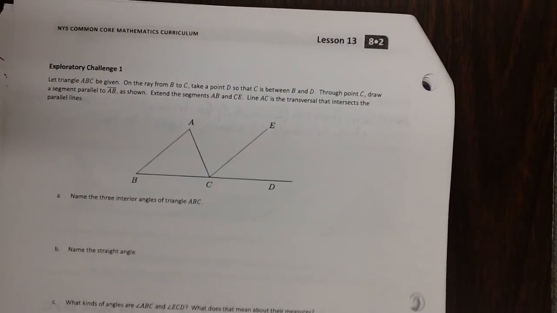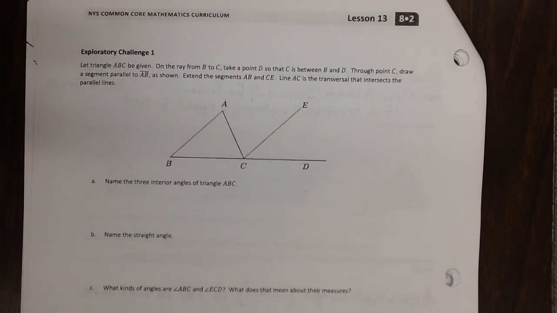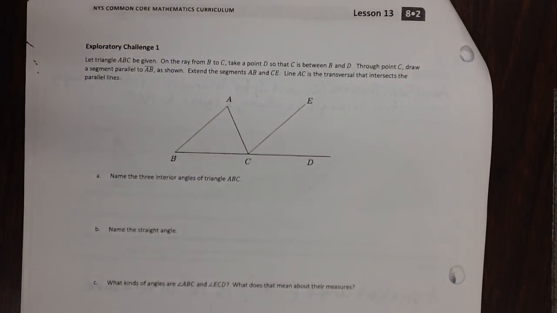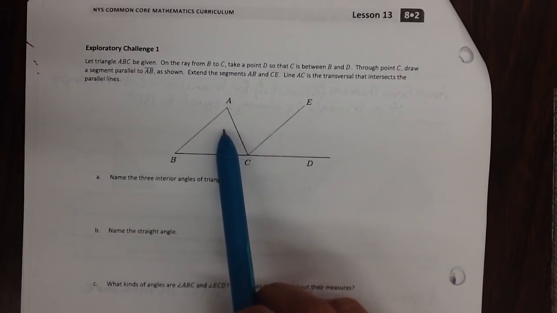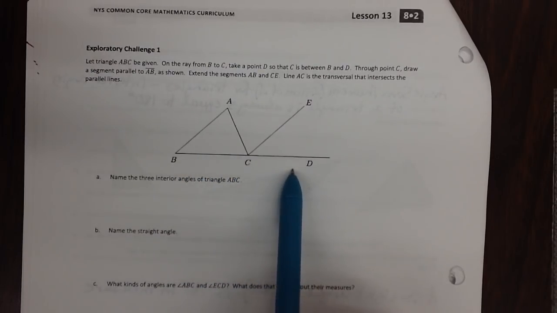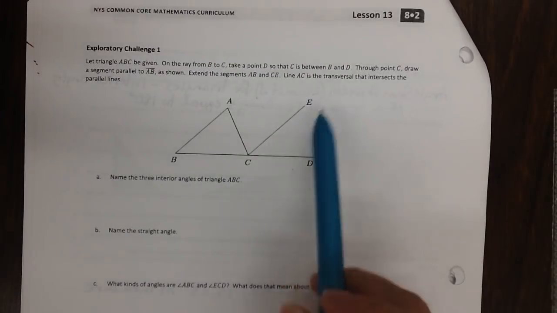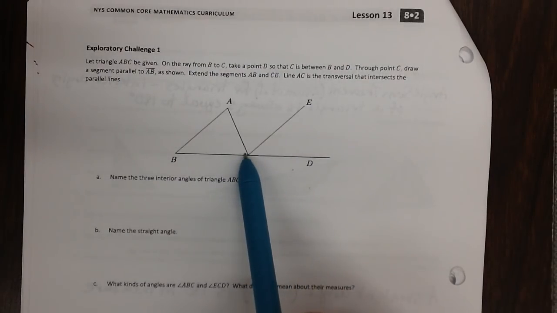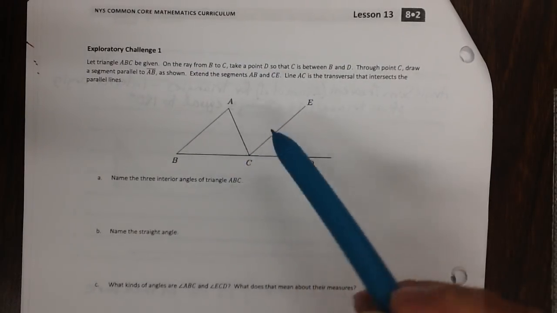Okay, for Exploratory Challenge 1, it says, let triangle ABC be given. It's on the paper. Let a ray from B to C, on the ray from B to C, take point D, so that C is between them. So C is in the middle of B and D, that's what that's saying. Through point C, draw a segment parallel to AB.